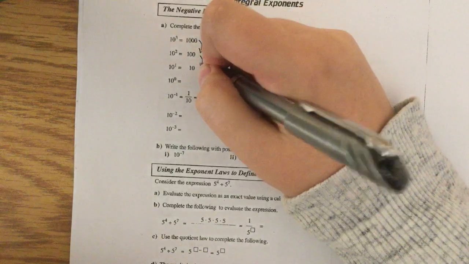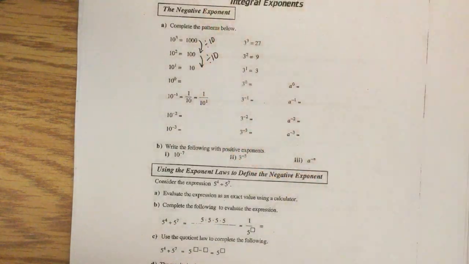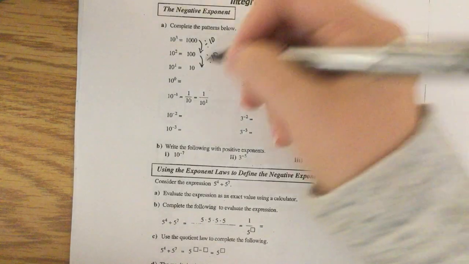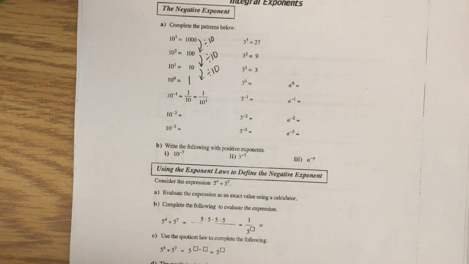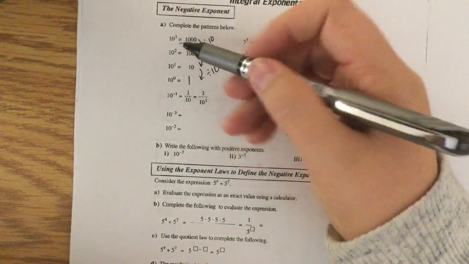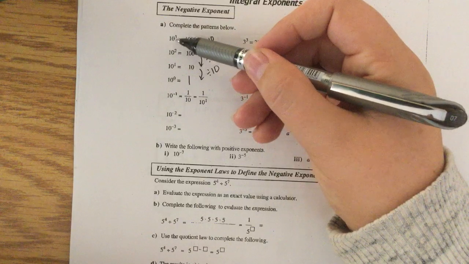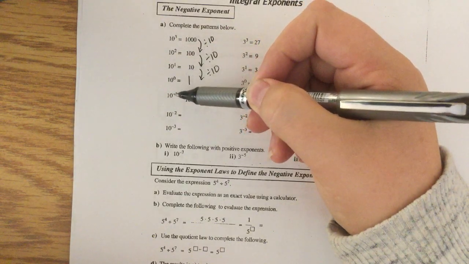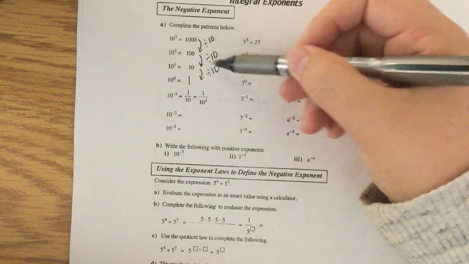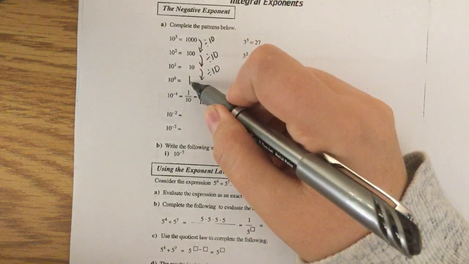And then I keep that pattern going. I divide by 10, and I will get down to 10 to the 1 being 10. And I divide by 10 again, I will get to my power of 0. 10 divided by 10 is 1. And notice how I was going down the exponent here from 3 to 2 to 1 to 0. I was going down by 1 each time, and each time I go down by 1, I'm dividing by 10. So it makes sense here.